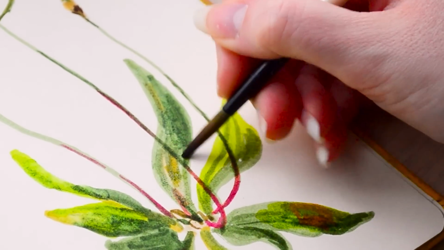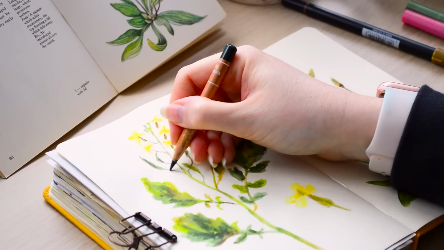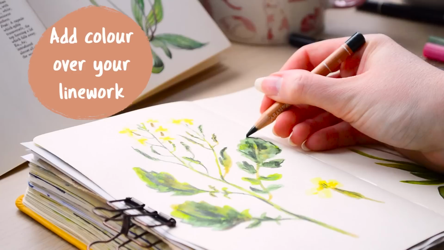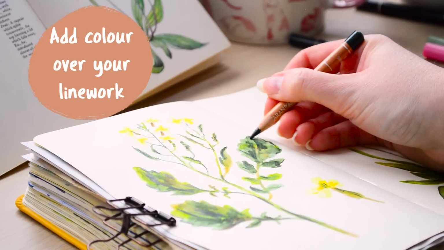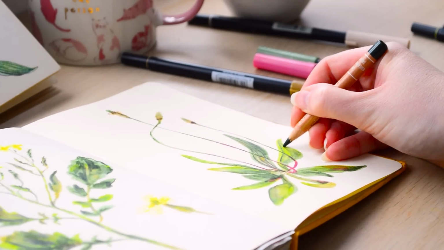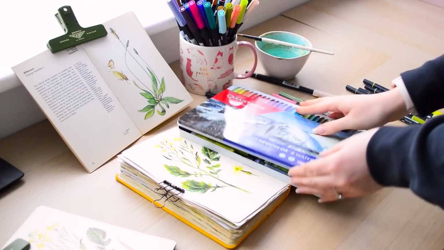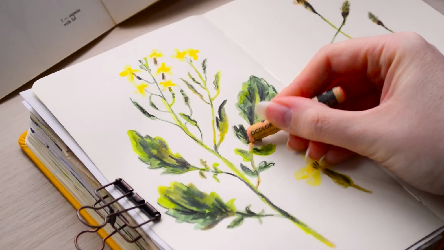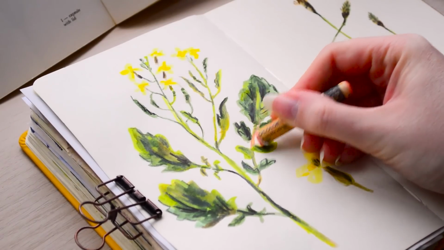You'll see later on that I'm going to come in with some Neocolors just to go over the line work. So I'm just coming in with some pencil here, but that's another idea, is to create some extra colours on top by layering your pops of colour over. So I do come in with some brighter colours here. I've got the sky blue, I use the lemon yellow, I use the pink, and I just really like the way this really changes the wildflowers.